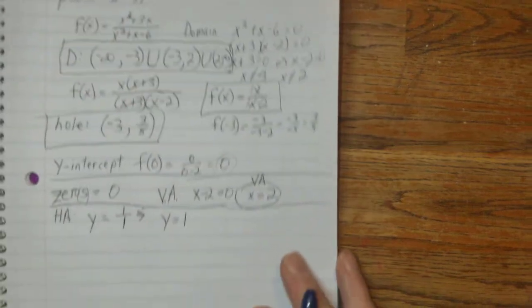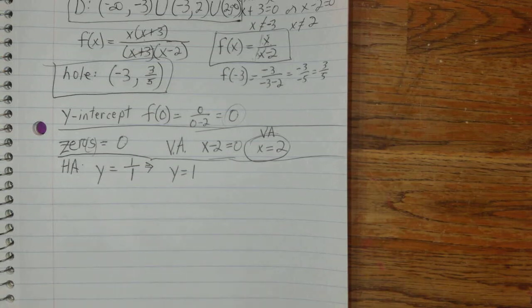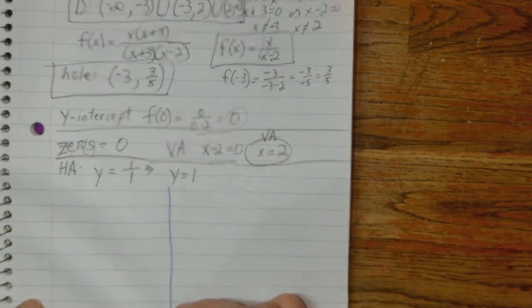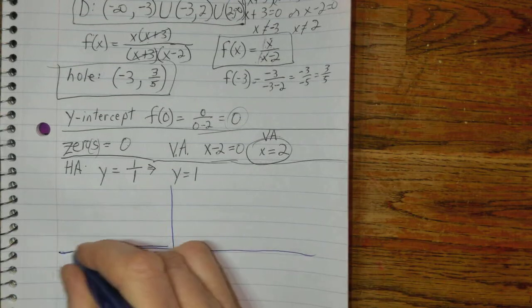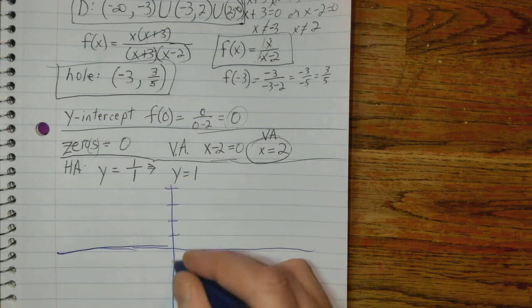But now it's time to make that graph. And I think the thing I showed at the beginning, I kind of updated that you have in your notes. So I'm going to draw our axes here. Whoops, trying to stay on that line. And 2, 3, 4.